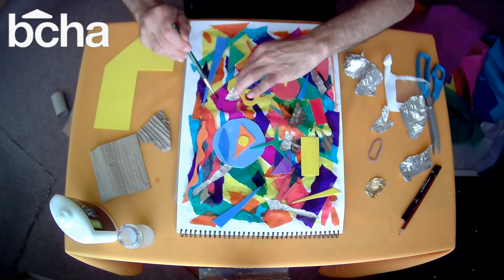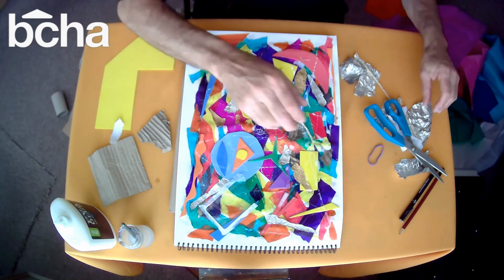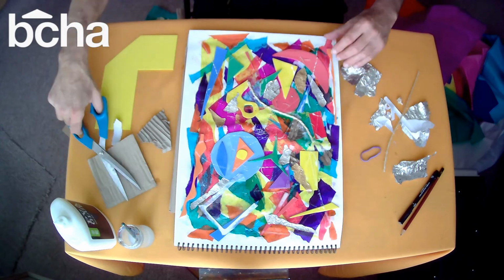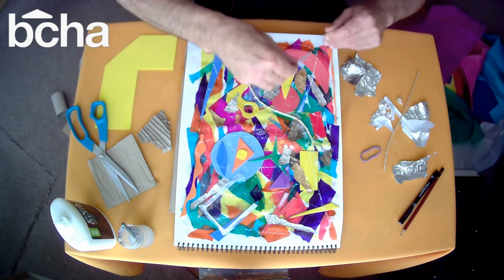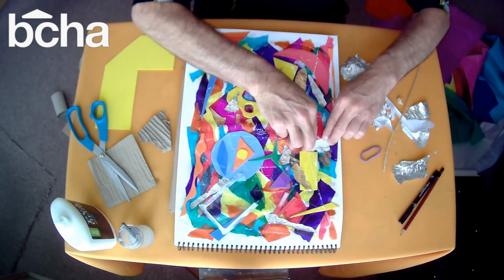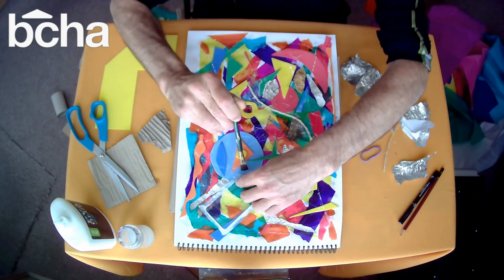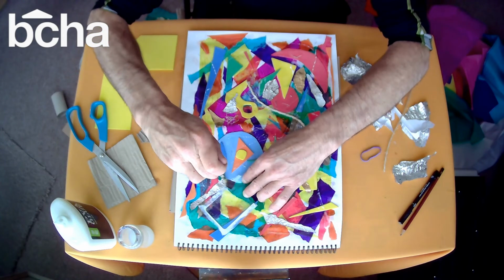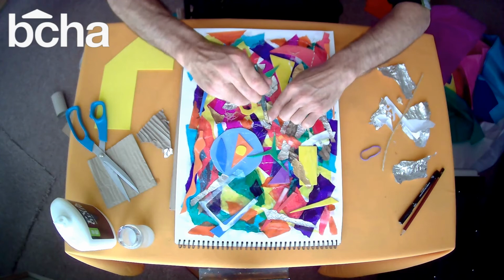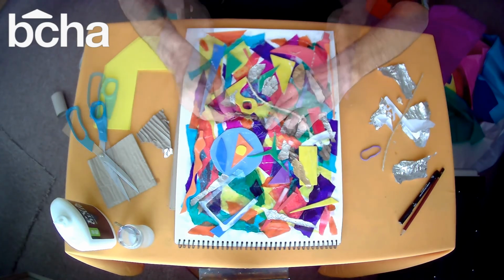And just keep applying the glue, building it and building it. So I'm just continuing to build up the texture layer. I've added some string, some more tin foil, some plastic, some various offcuts from my scraps. And just keep adding your textures until you're satisfied with the texture layer. So colours, shapes, textures, and just keep adding to it until you're happy with what you've produced.